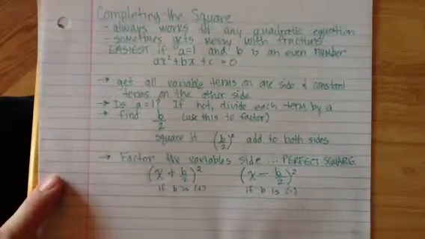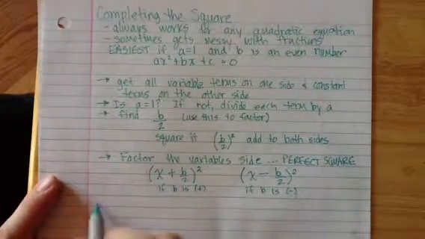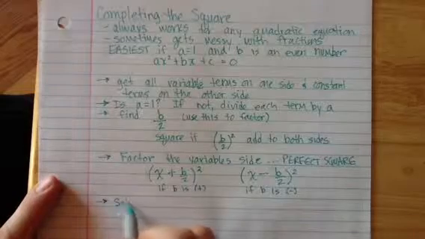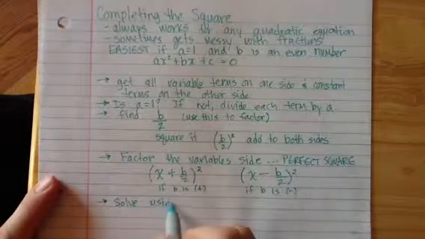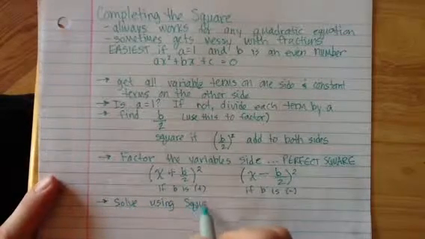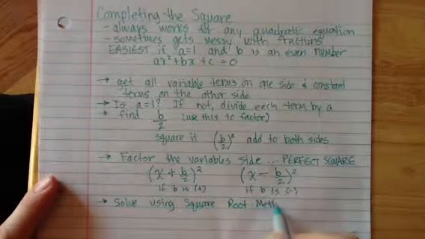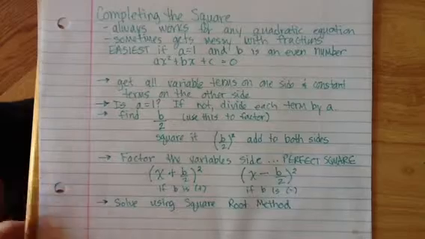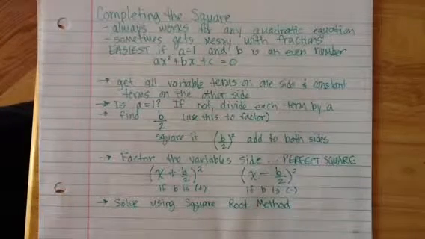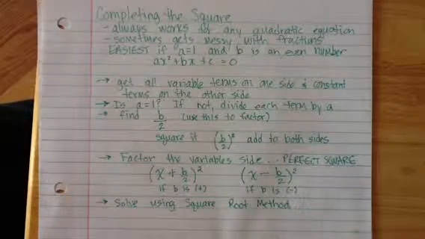So at this point we have a squared thing, so we are going to solve using the square root method. The square root method is the one we just talked about. So we will take the square root of both sides, remember to use plus or minus, and then solve for x.